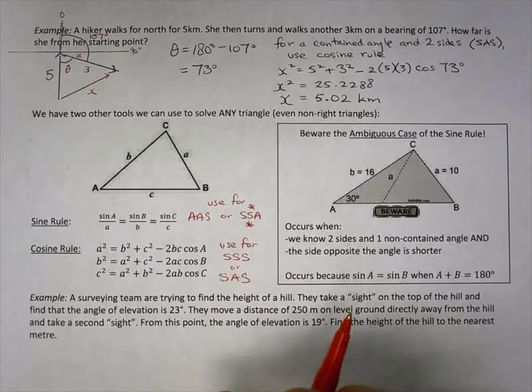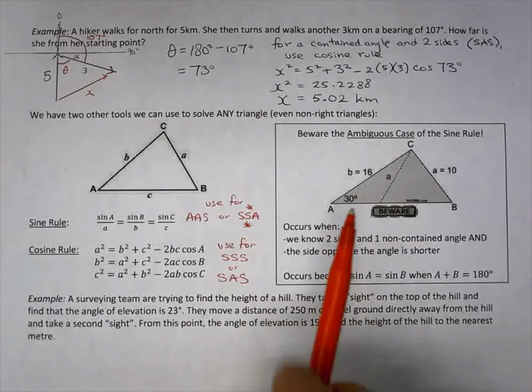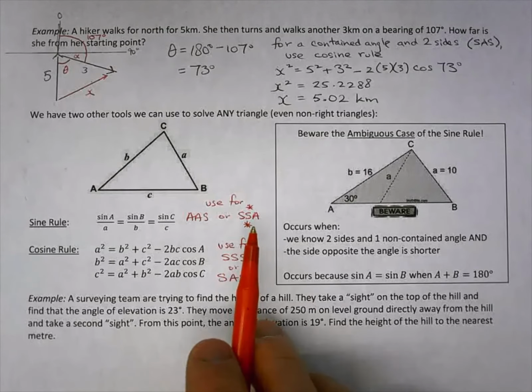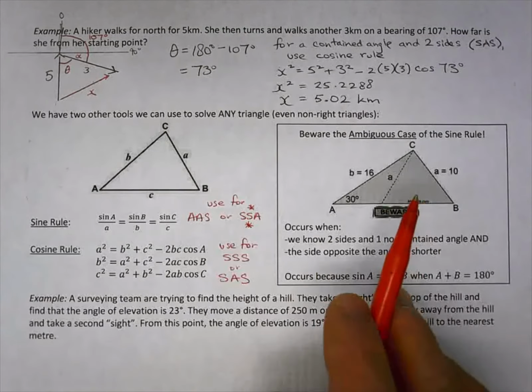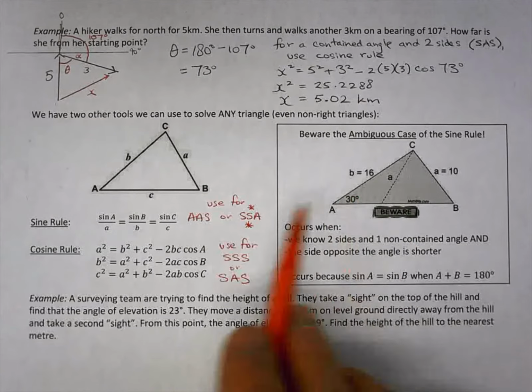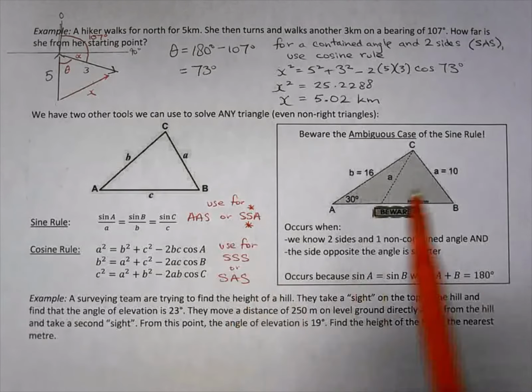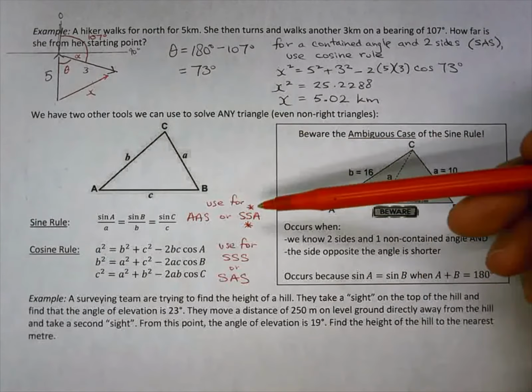I know you hated studying this when you did, but this is in the IB curriculum. The ambiguous case for the sine rule comes about because sine is positive in both the first and second quadrant. The situation you have to be able to recognize is when you have side-side angle, so when you have an uncontained angle.